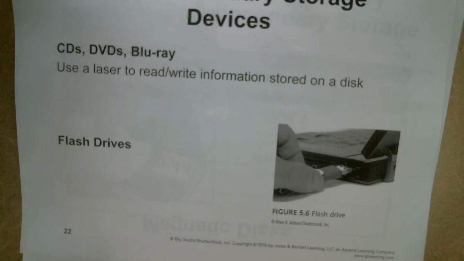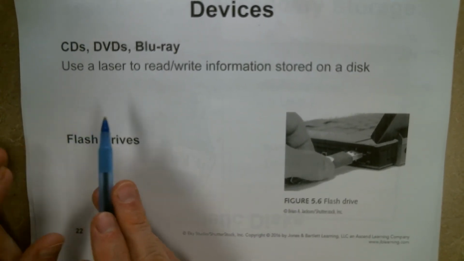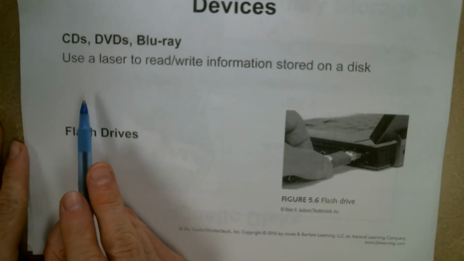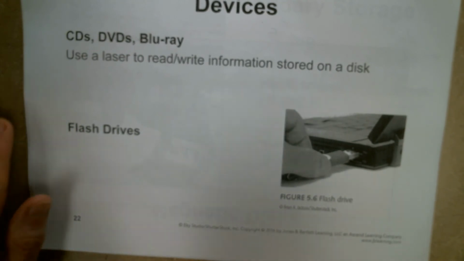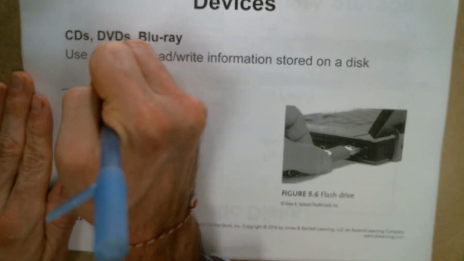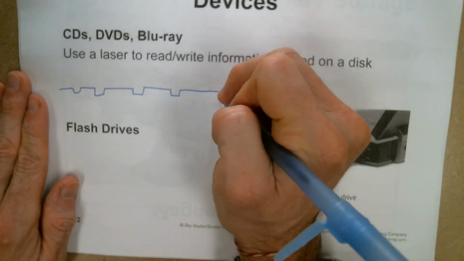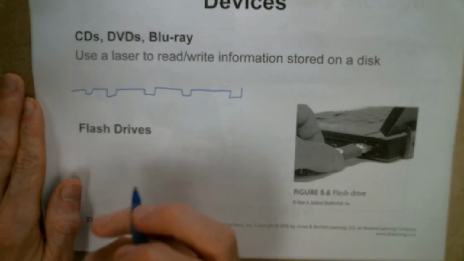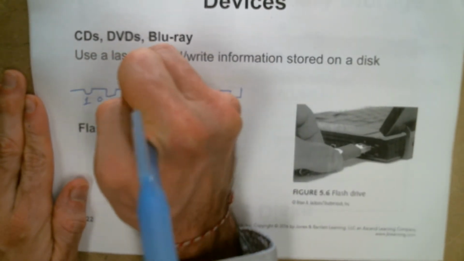CDs, DVDs, Blu-rays, all secondary storage, right? Now, it's the same idea. You've got a disk that's spinning and you've got a read-write head, but instead of reading changes in magnetic polarity, we're using a laser to read and write information stored on a disk. So what we do is the laser physically burns pits into the disk. So when you burn a CD, you're literally burning in little pockets. And those pockets might represent a 1, and the flat sections might represent zeros.